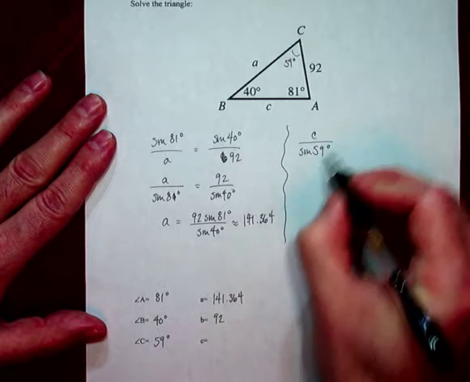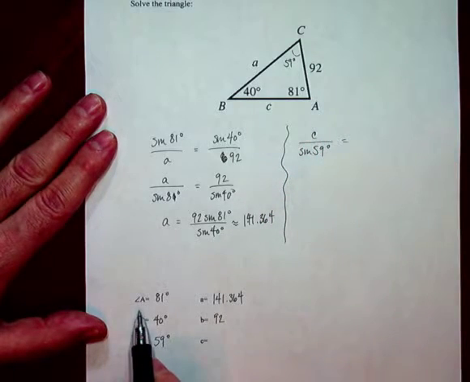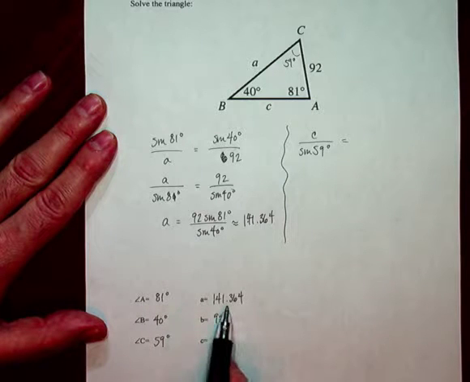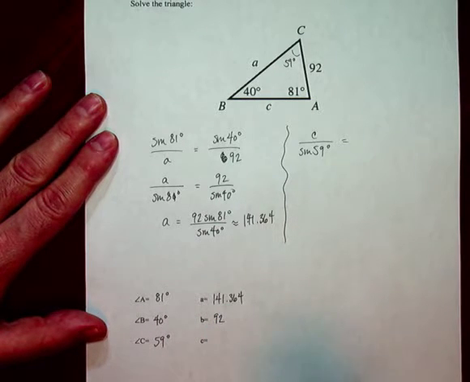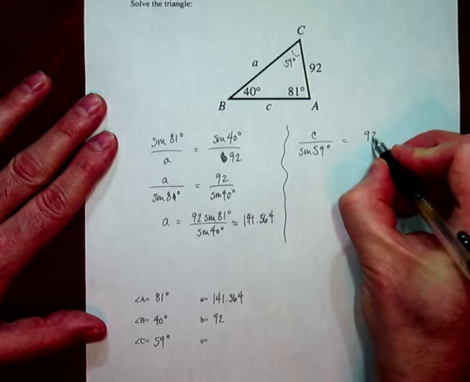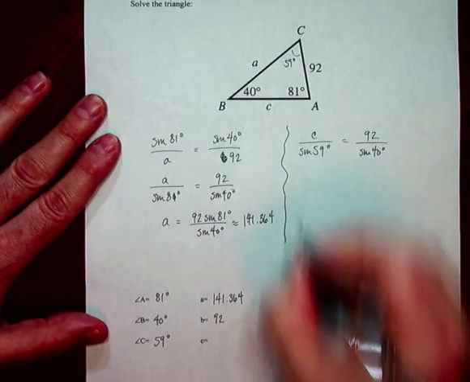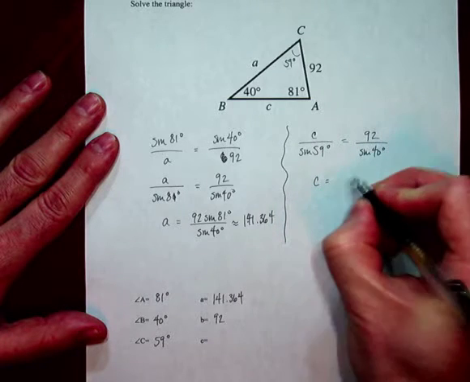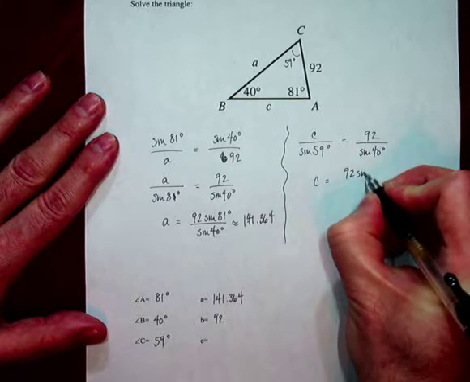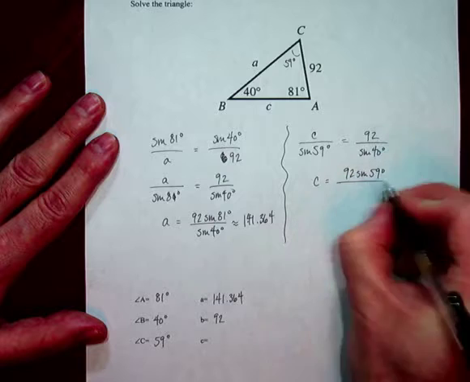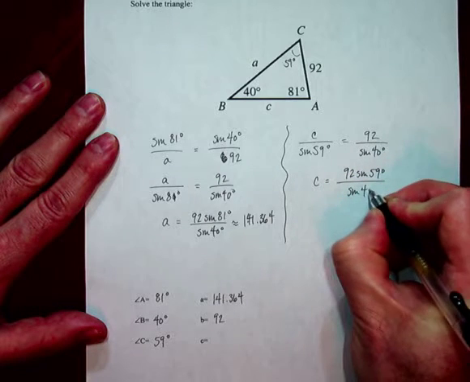Don't set it equal to A over sine A, because that's an approximate value. Set it equal to the exact value so that you are as close as possible when you do the evaluation in your calculator and get a decimal approximation.